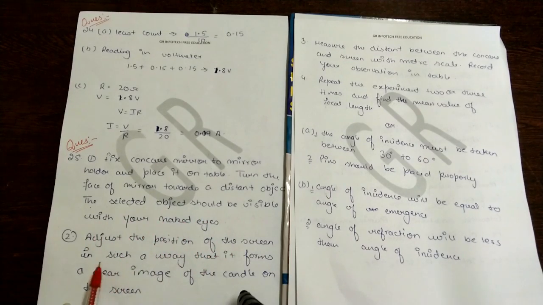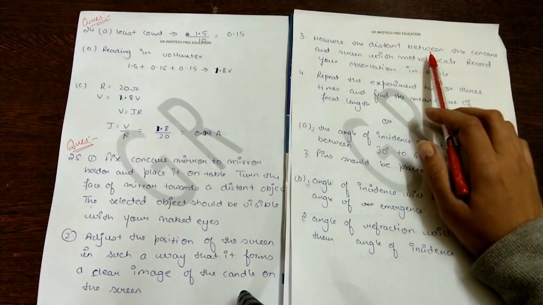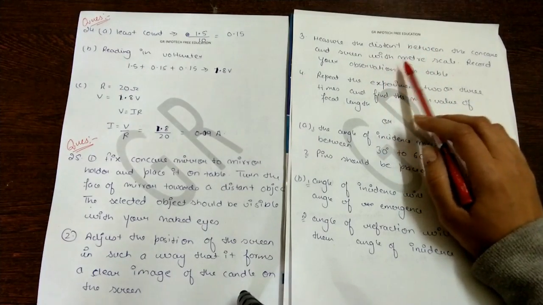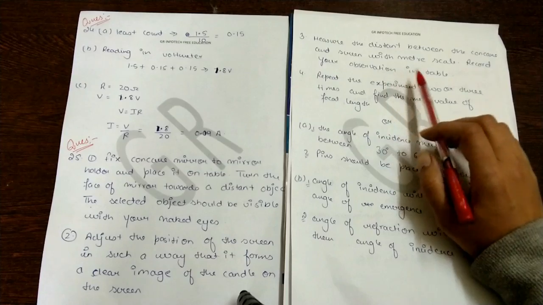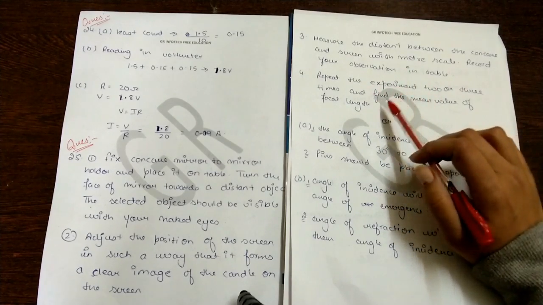Adjust the position of the screen in such a way that it forms a clear image of the candle on the screen. Measure the distance between the concave mirror and the screen with a meter scale. Record your observation in a table. Repeat the experiment 2 or 3 times and find the mean value of the focal length.